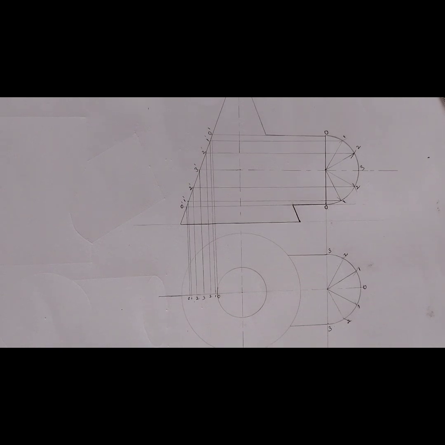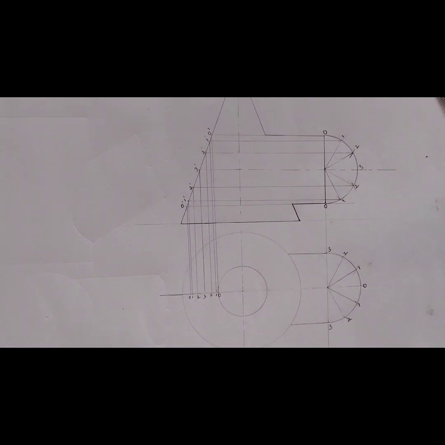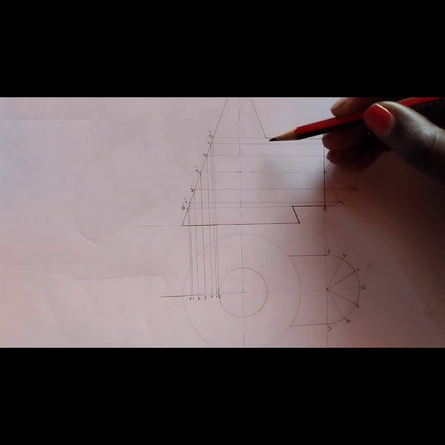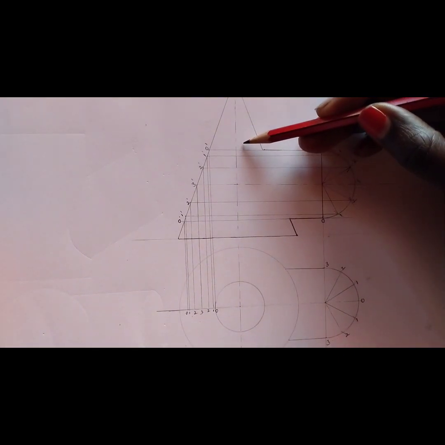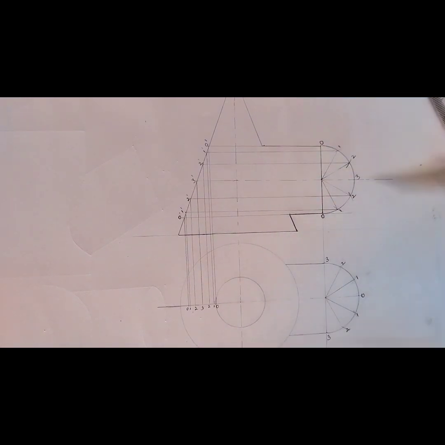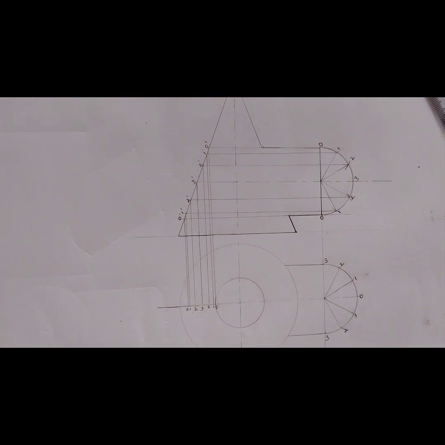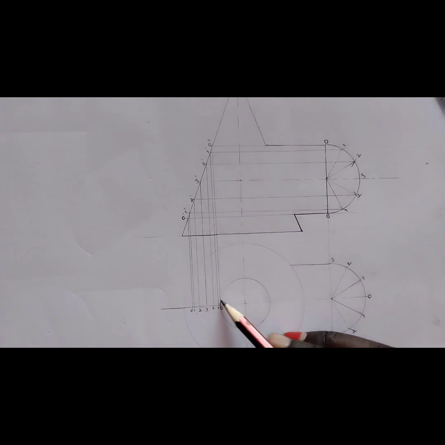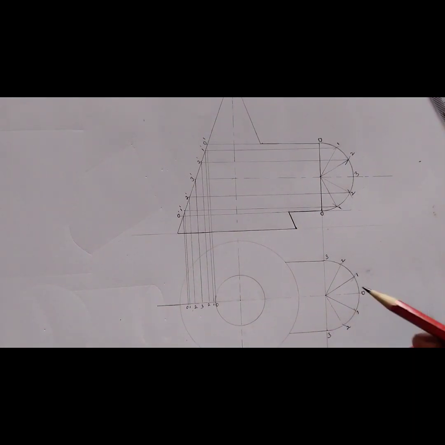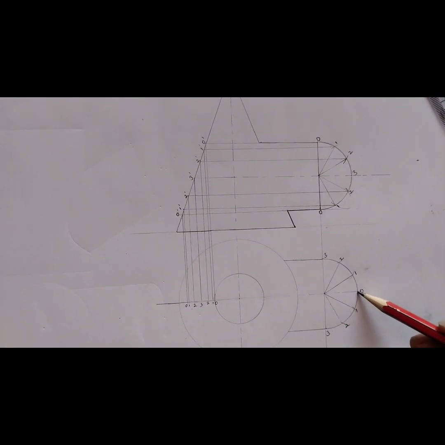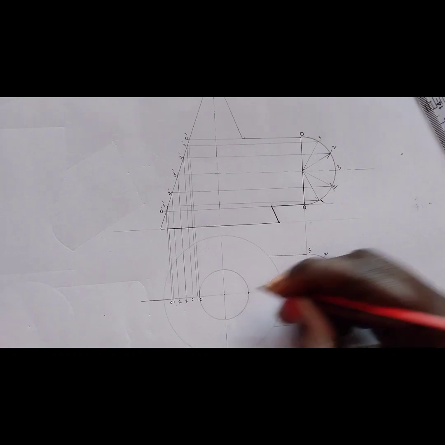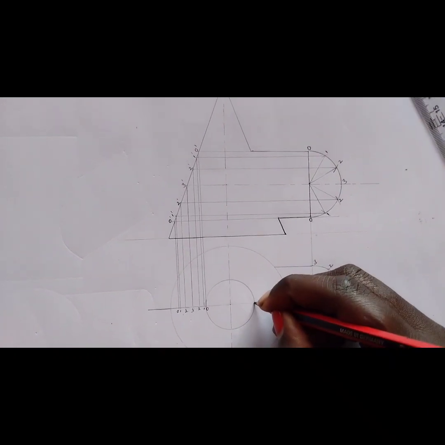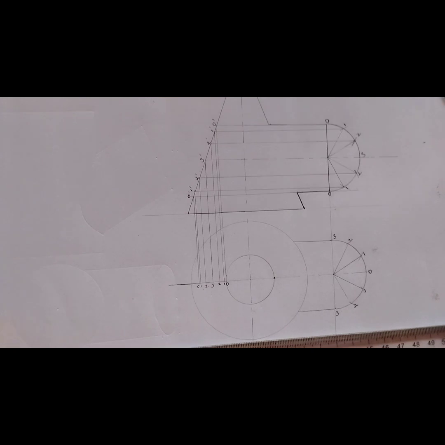And then remember, on this upper part we want to show now the interpenetration of this upper part into this cone. So the first thing we are going to do, after drawing this circle of 0, is draw a line from this point 0 to touch the circumference of our circle, and this will be our point 1.